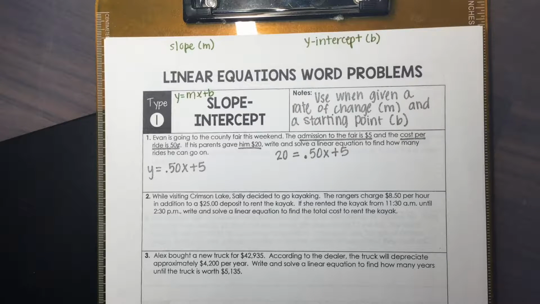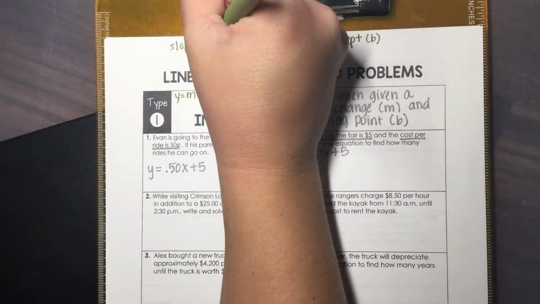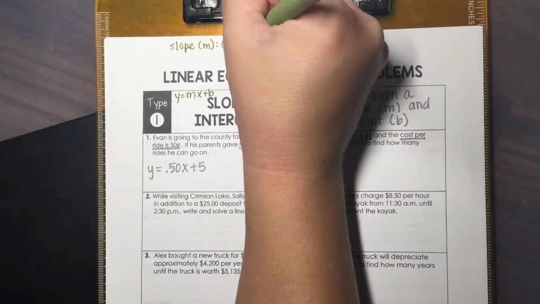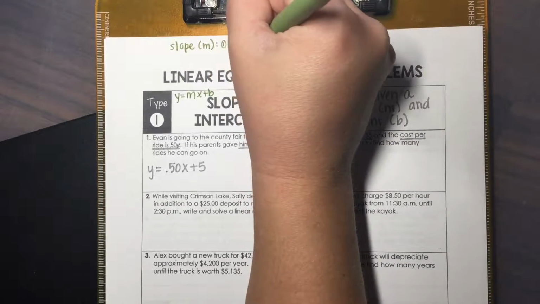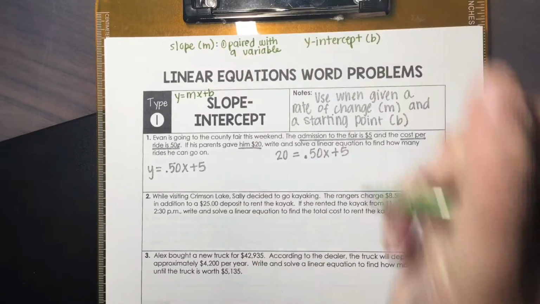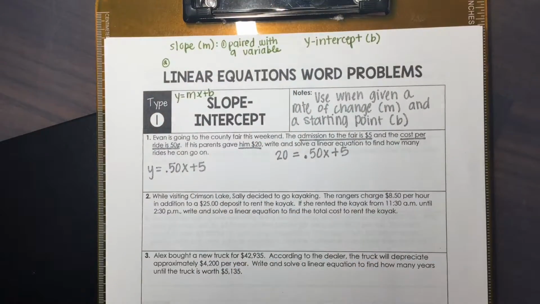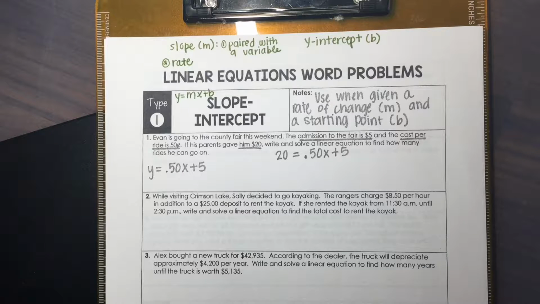Whenever we're talking about word problems, slope is going to be referred to in a couple of different ways. They might say that it's paired with a variable. They could say a rate. We know slope is the rate of change, so that should be a pretty good little indicator there.